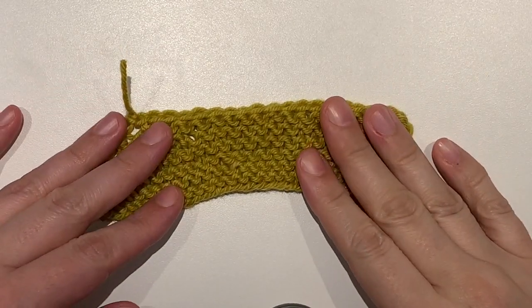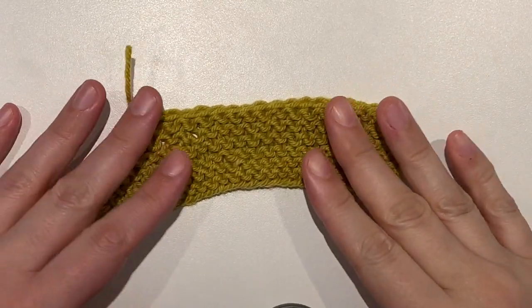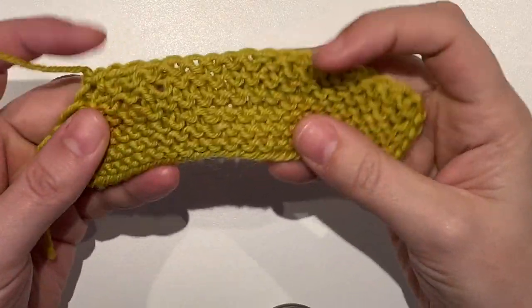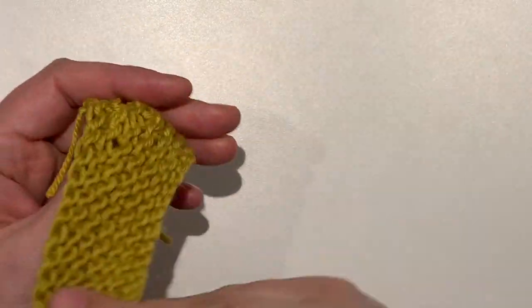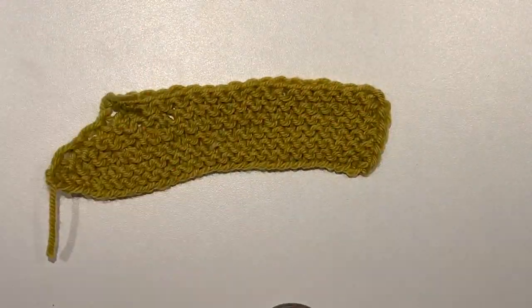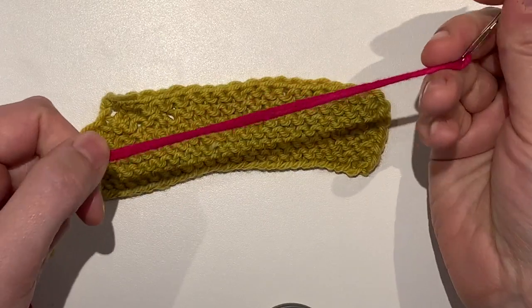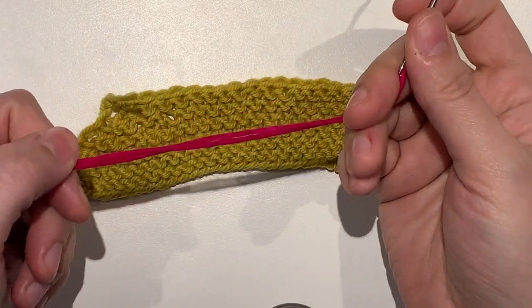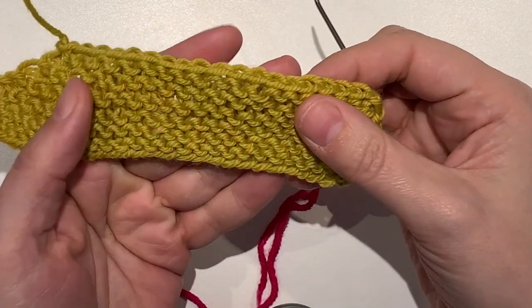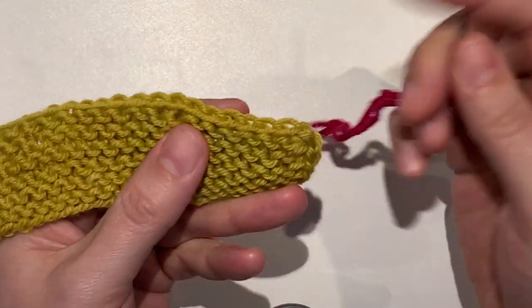In this video, I'm going to show you how to use duplicate stitch to weave in your ends on garter. Garter is created when you knit both sides of flat fabric. I'm going to show you with a contrast color yarn so it's easier to see, but know that it's practically invisible when you are using the same color.